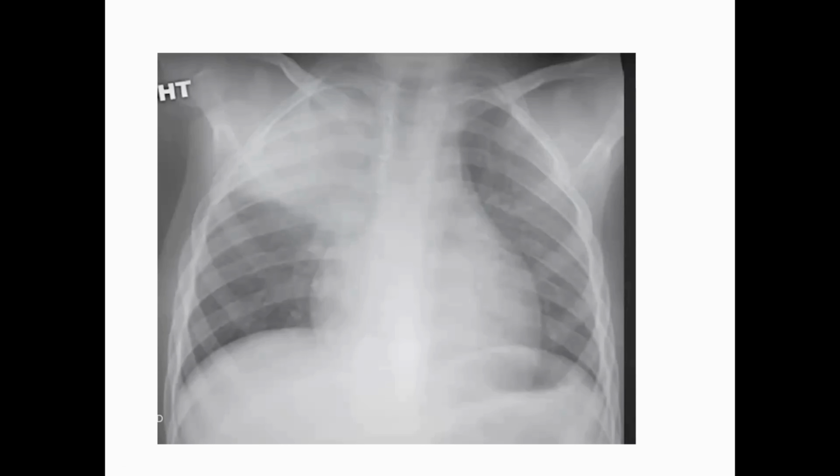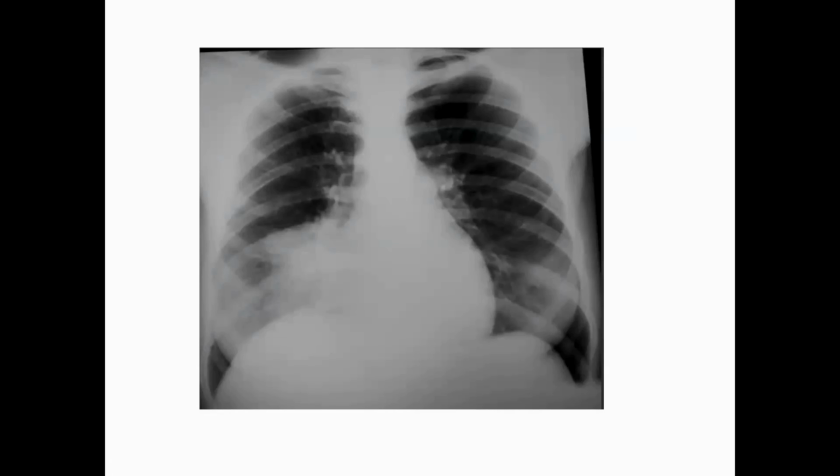Suppose that this patient presented with a high temperature and cough. So it's different from someone with cough, weight loss, hemoptysis. The clinical features will give you a hint of the diagnosis. Let us come to the middle.